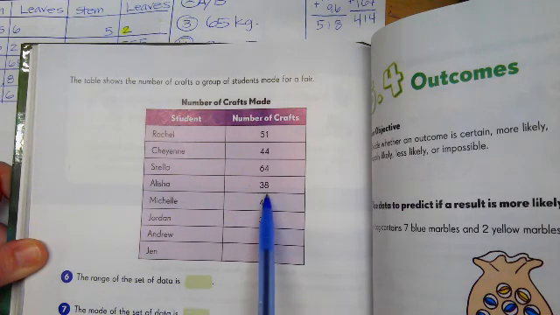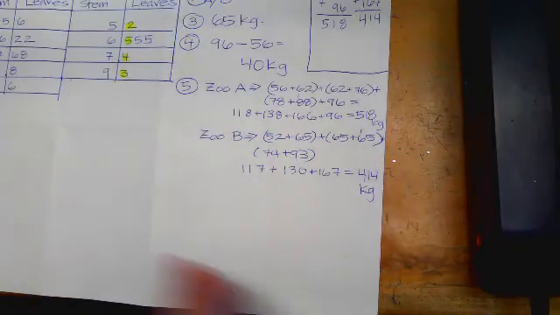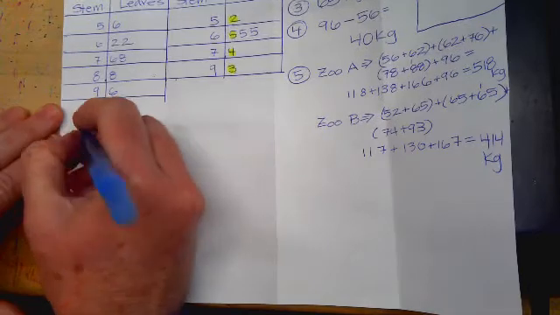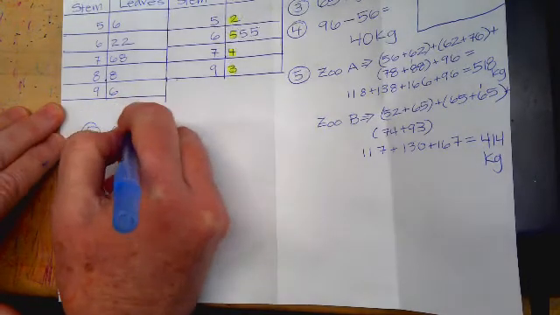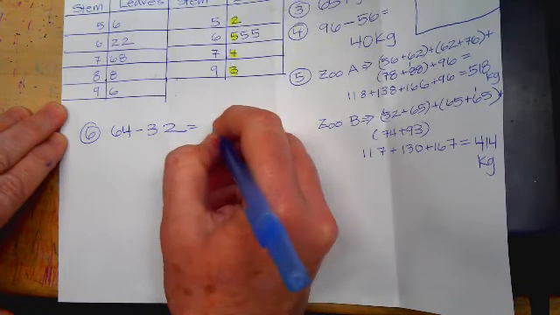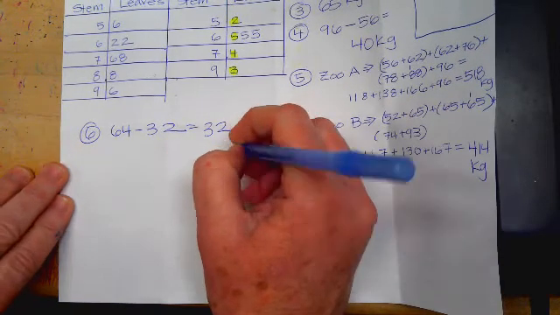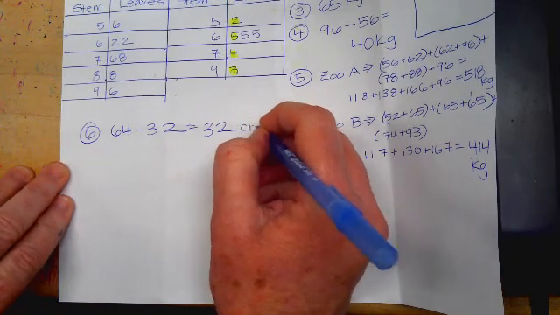She was killing it. So the range of the set of data, remember for range, we're finding greatest minus least. So the greatest, I think, is Stella here at 64. And the least is going to be 32, Jordan. So 64 minus 32.